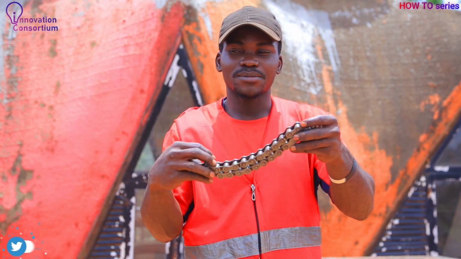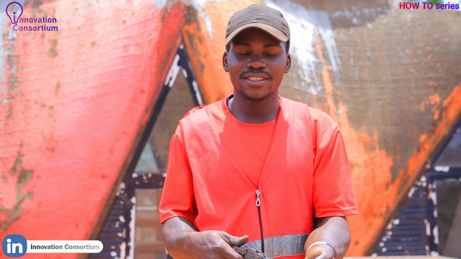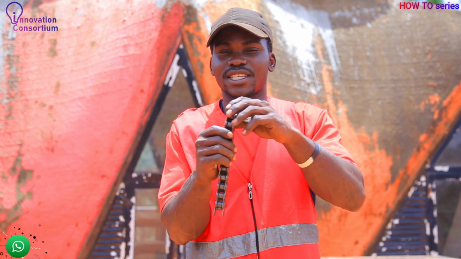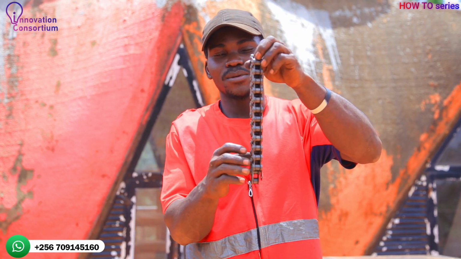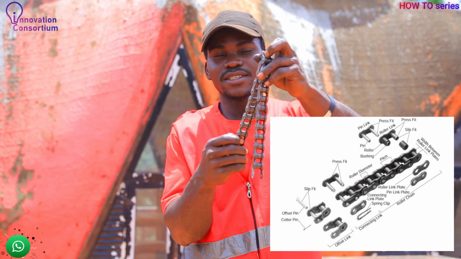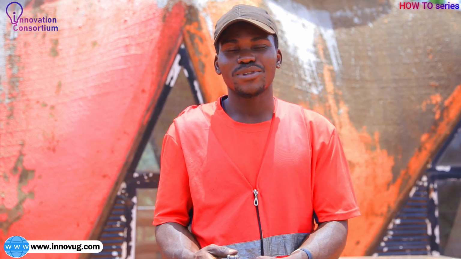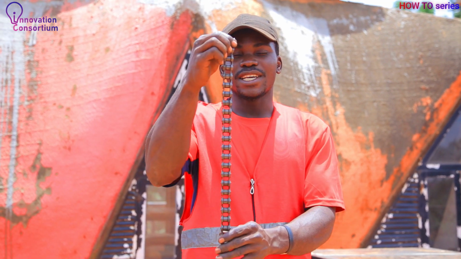A simple definition: these are a series of connected links with cylindrical rollers and a pin to connect them together.